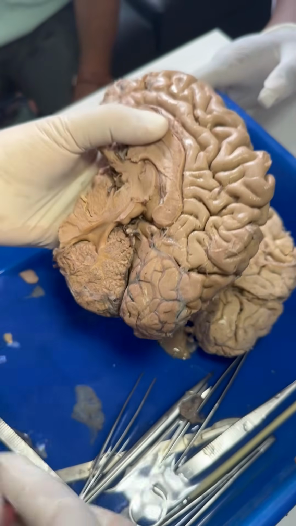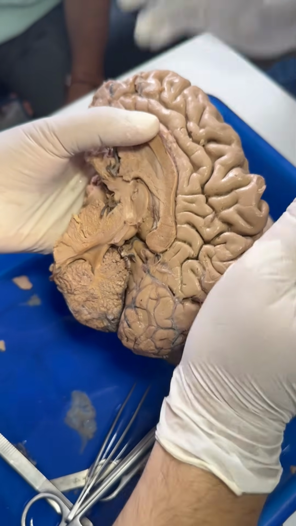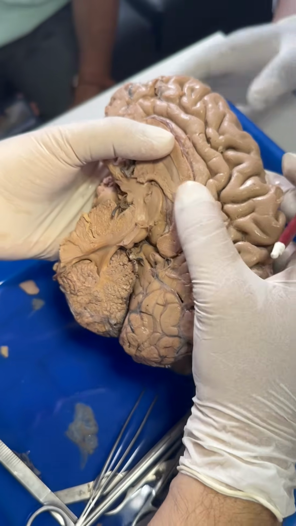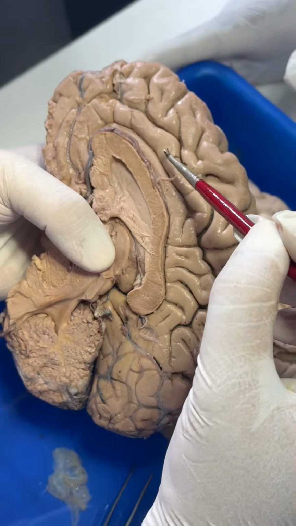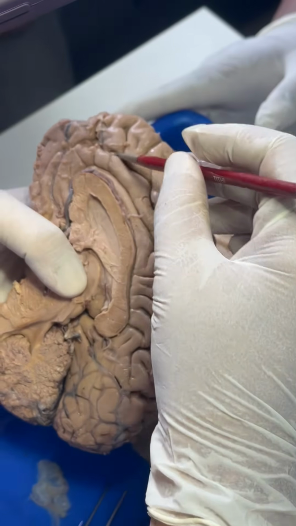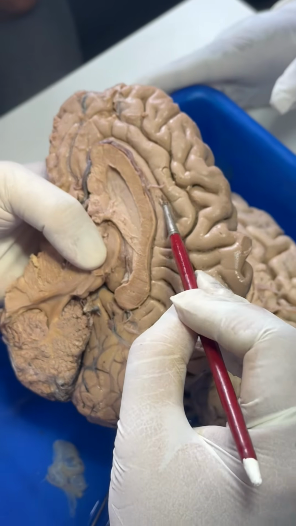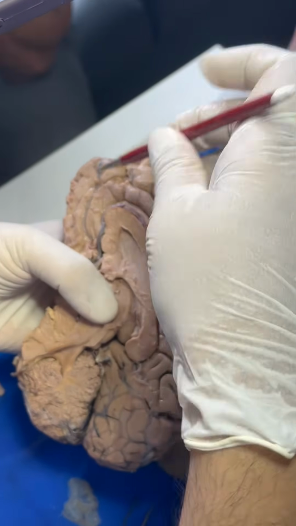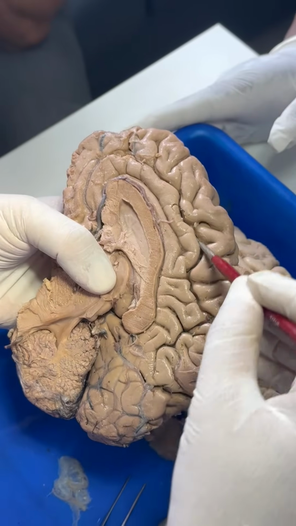Can you see the presence of a sulcus just above the corpus callosum? This sulcus is called the callosal sulcus. Actually, there is an additional sulcus present above, like this. This is an additional sulcus, which is why this is a little different. This sulcus which is present here and going up like this.